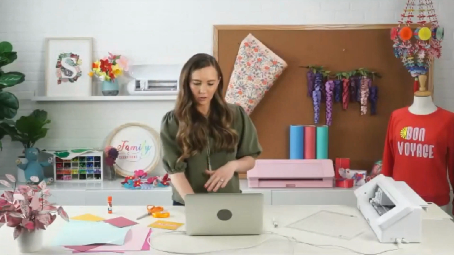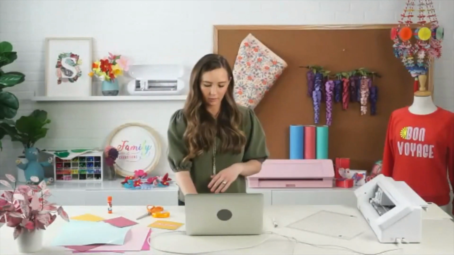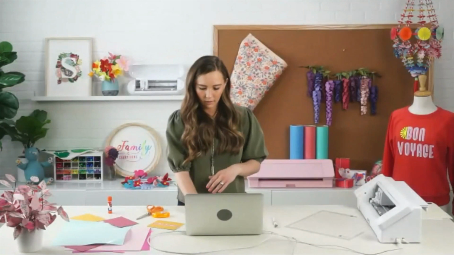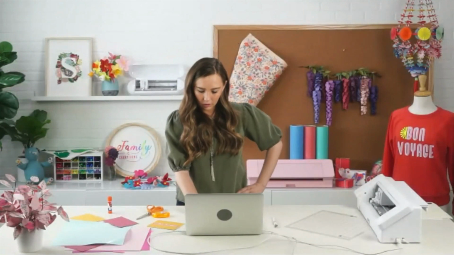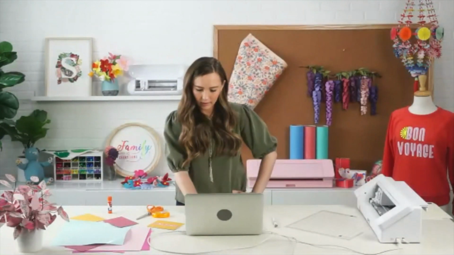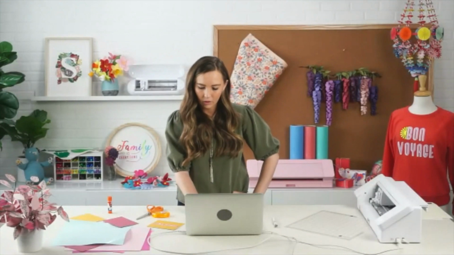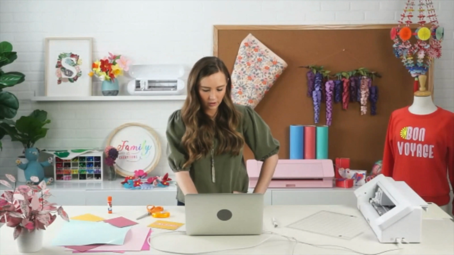Does anybody have any questions about our process? I'm going to go ahead and pull up the chat once again. Okay, can you explain the difference between cut and the cut line, red line around your design? Okay, so I'm going to go ahead and share my screen.